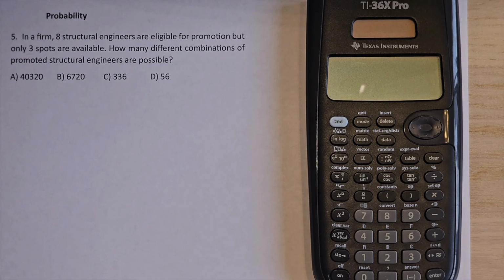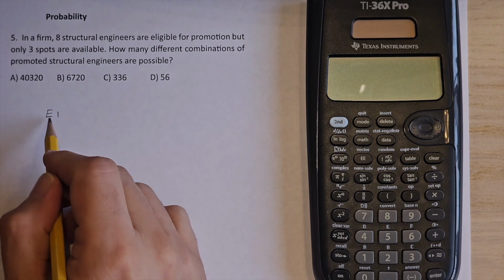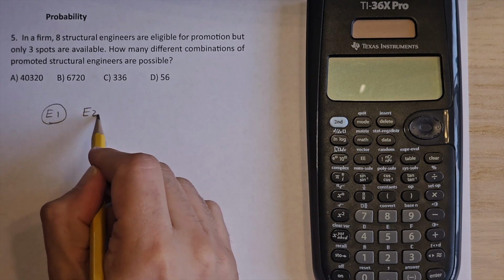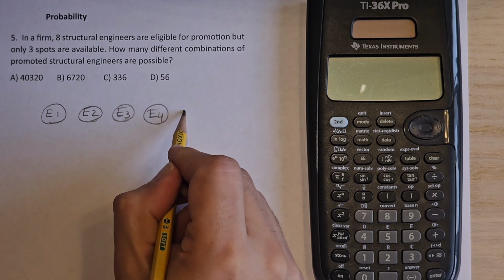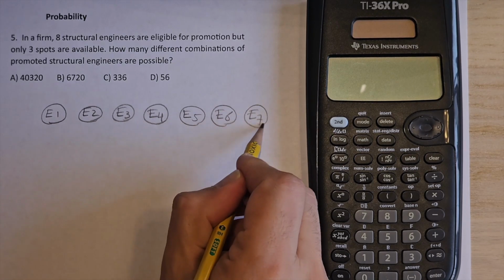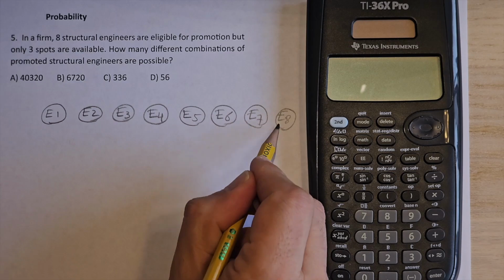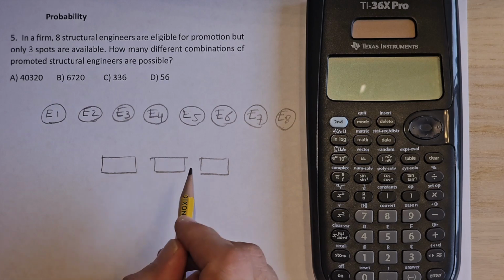This is a combination example. We have 8 engineers eligible for promotion, but unfortunately 3 spots are available. Here the order of selection doesn't matter. I mean, let's say E1 as an engineer number 1, 2, 3, 4, 5, 6, 7, and engineer number 8, and there is only 3 spots available.